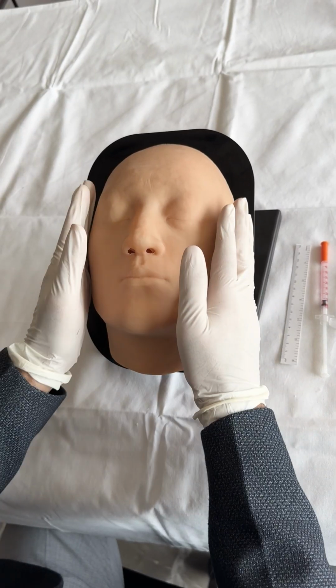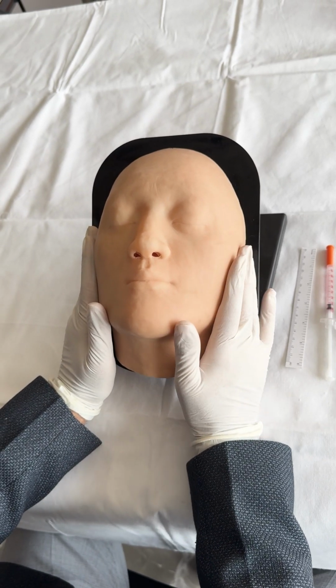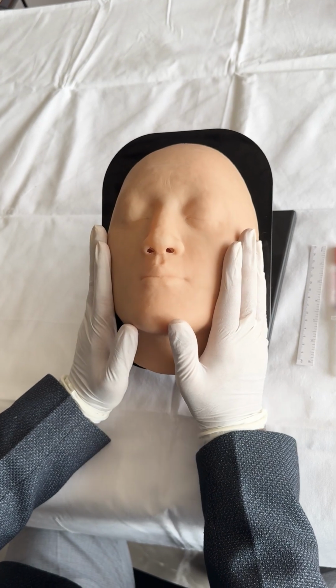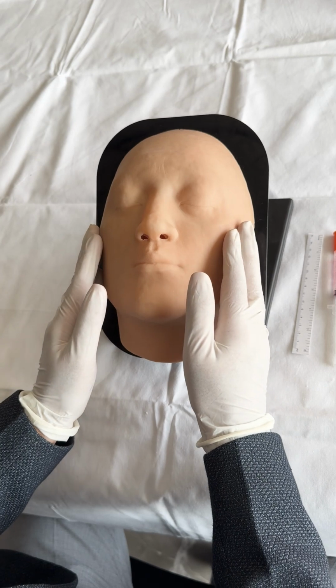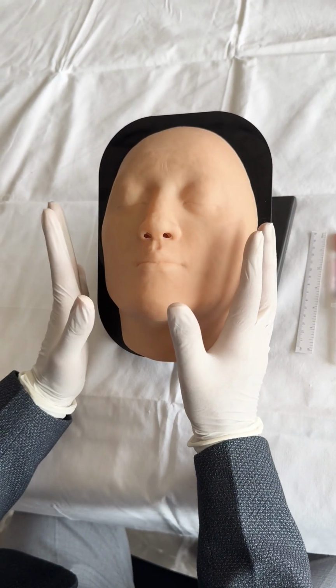This simulator can be used to learn botulinum toxin and filler injections on the face, apart from other techniques like skin boosters, PRPs, thread lifts, etc. with the same model. Let's see how the botulinum toxin procedure can be practiced on this face simulator.